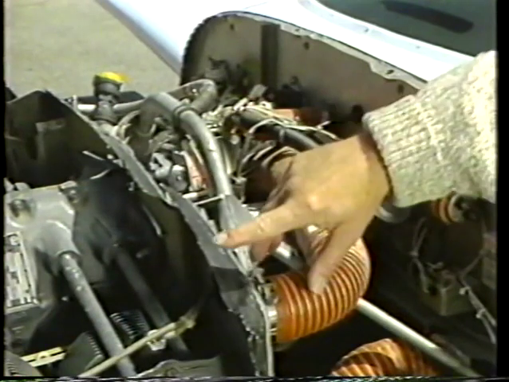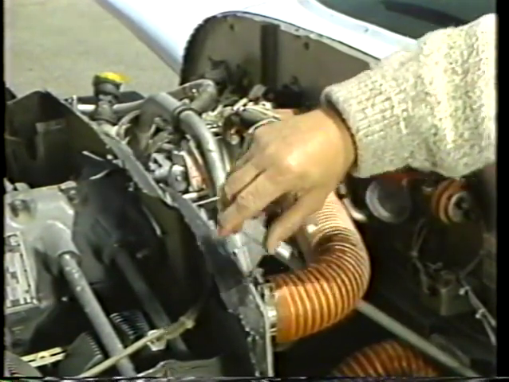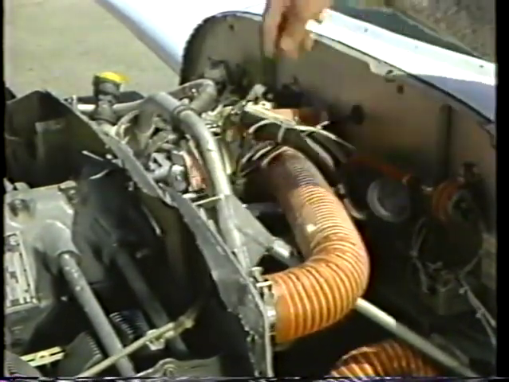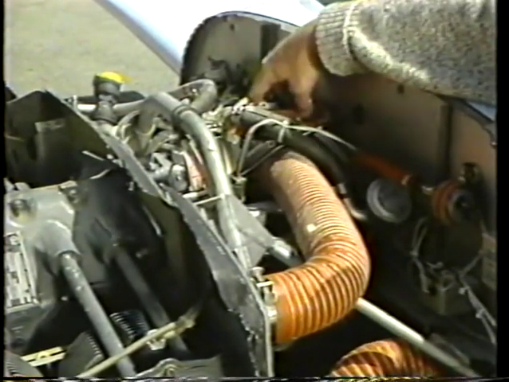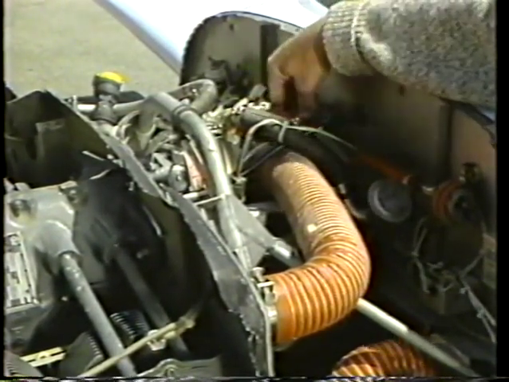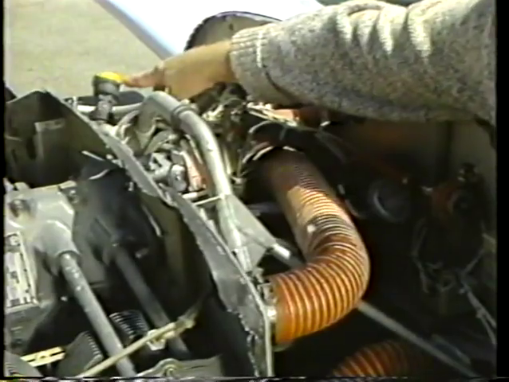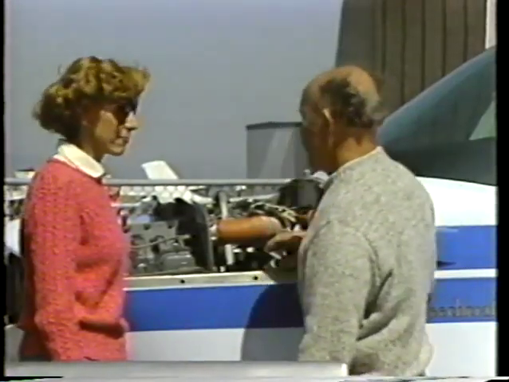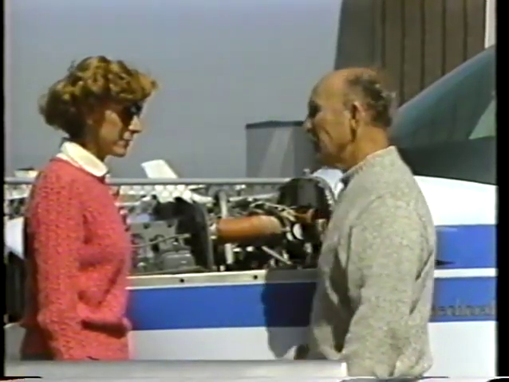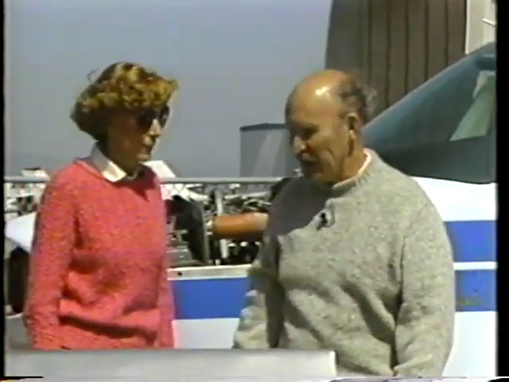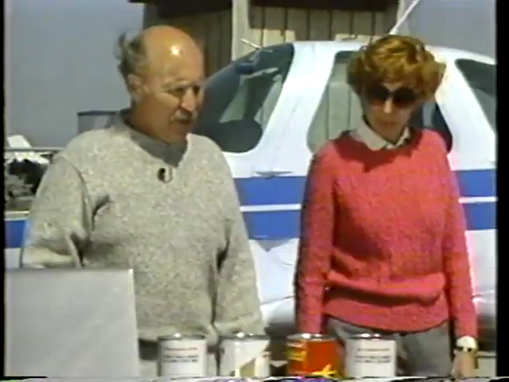The oil cooling air comes in here, travels through this duct down to the oil cooler, where it picks up the heat from the oil and then goes overboard. The oil is serviced and checked through the oil filler. Be sure that you use the proper grade of oil, and be sure to check your oil level before each flight. If you'd like to step over here, I'll show you a little more about engine oil.